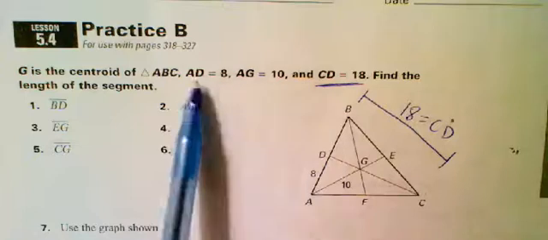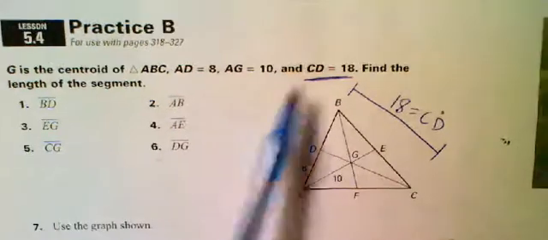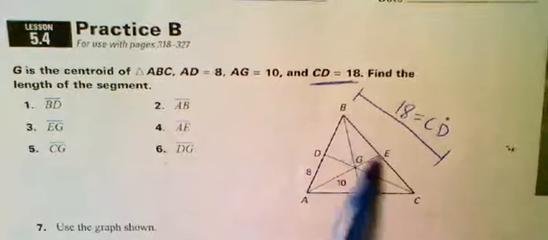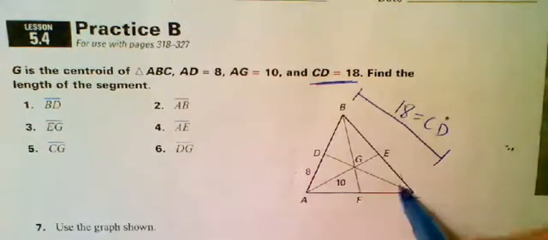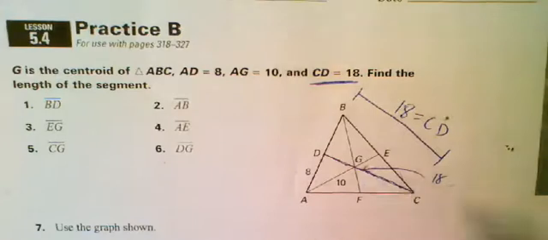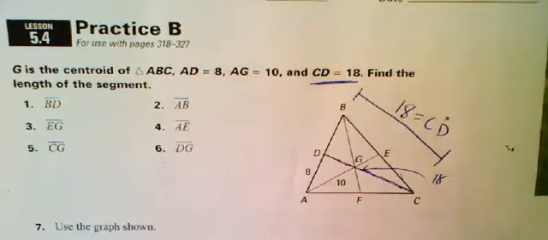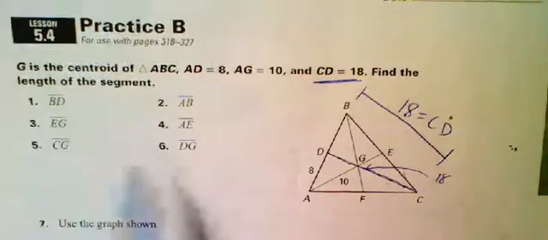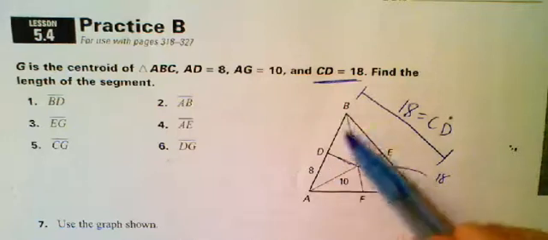Let's see, it looks like most of this was labeled for us. The 18 I added in myself. They gave us that CD is 18, so actually this piece here is 18. Okay, 18 is there. Alright, so let's just start from the beginning and see what we can get. The first thing they're asking for is BD. Well, BD is right here.